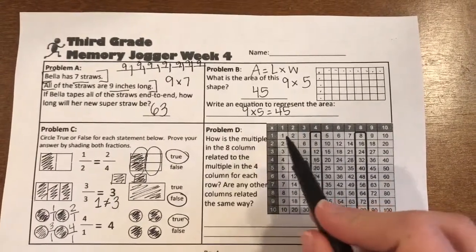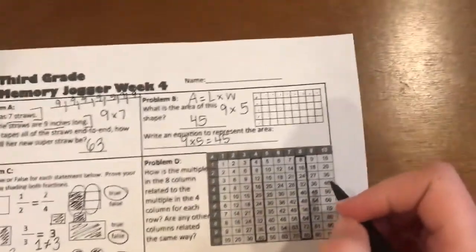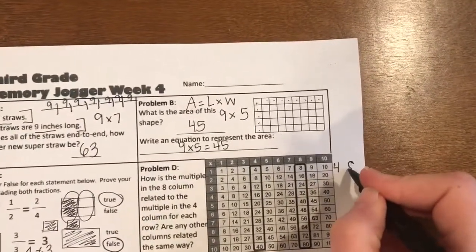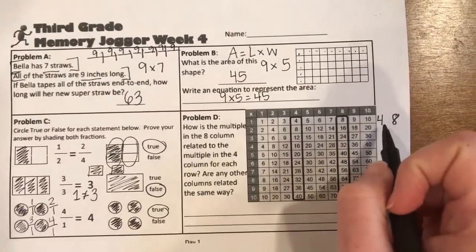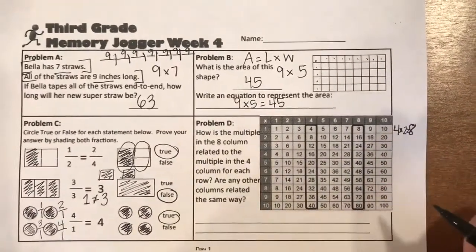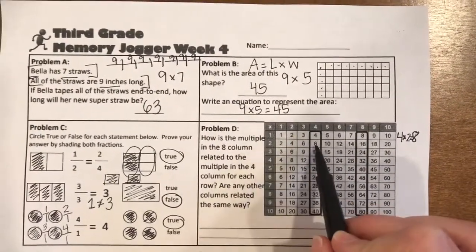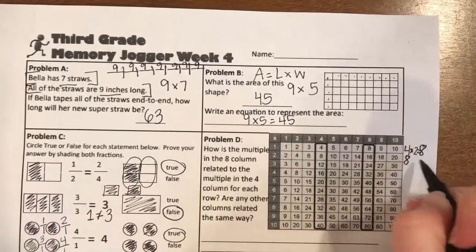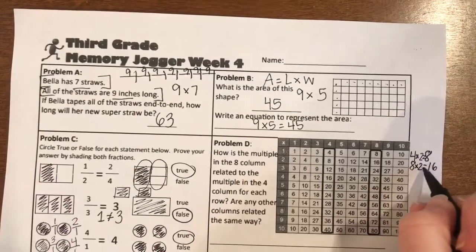So here I have 1 times 4 is 4 and 1 times 8 equals 8. So I have 4 and 8. And I want to figure out how these two numbers are related. So I know that 4 plus 4 equals 8, or 4 times 2 equals 8. Then if I look at the next column, I have 2 times 4 is 8, and 2 times 8 is 16. I have 8 over here and 16. How are those two numbers related? Well, 8 times 2 equals 16.